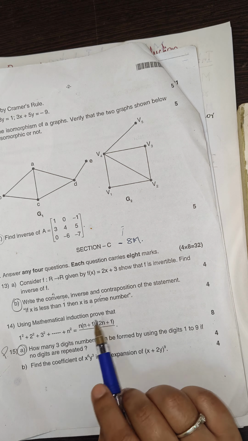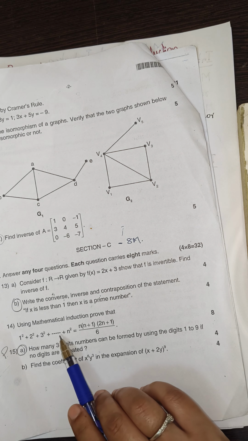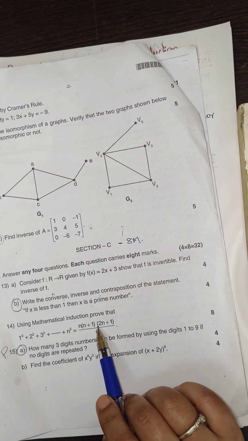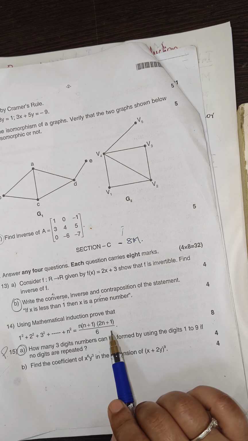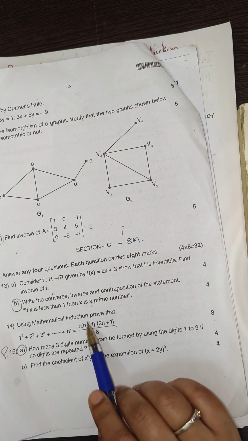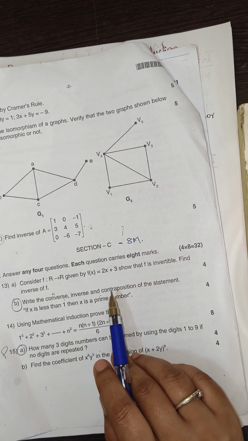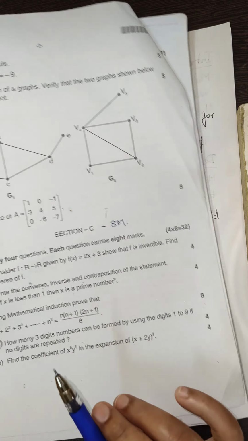Using mathematical induction, prove that 1 square plus 2 square plus 3 square up to n square equals n into n plus 1 into 2n plus 1 divided by 6. This is what we need to prove using mathematical induction. Okay, we will solve this one.